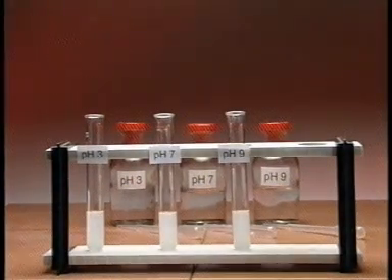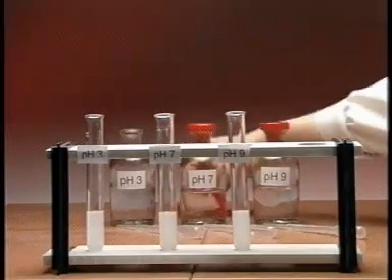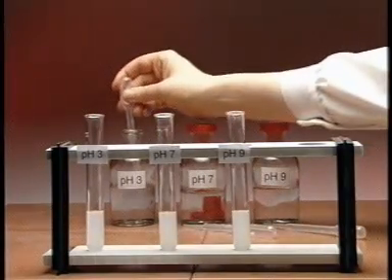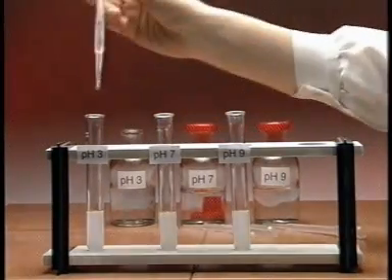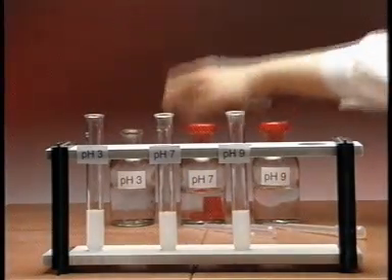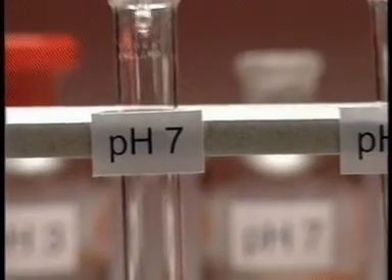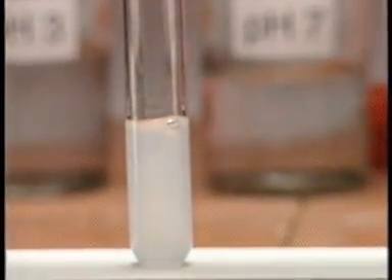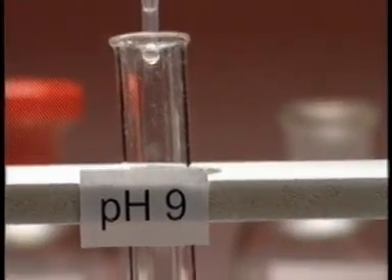Next, we investigate pepsin, which is released in the stomach. There's protein, egg white solution, in these 3 test tubes. An acid is added to the first. A neutral solution is added to the second. An alkali is added to the third.